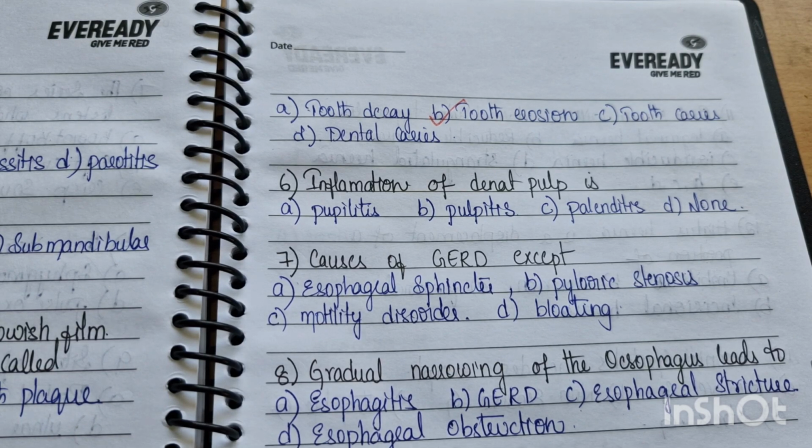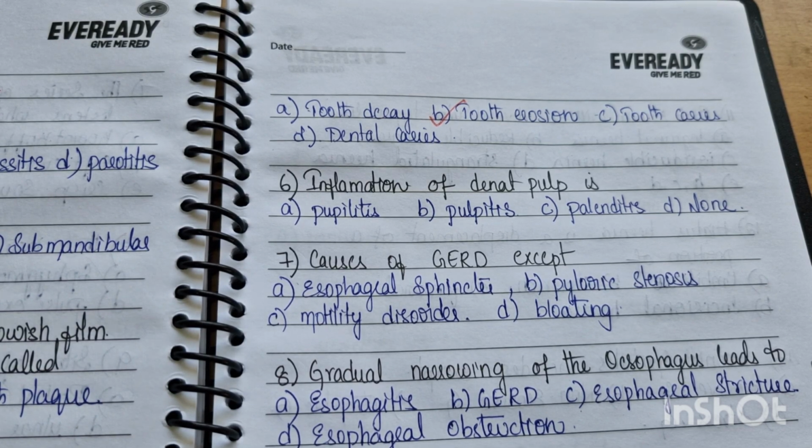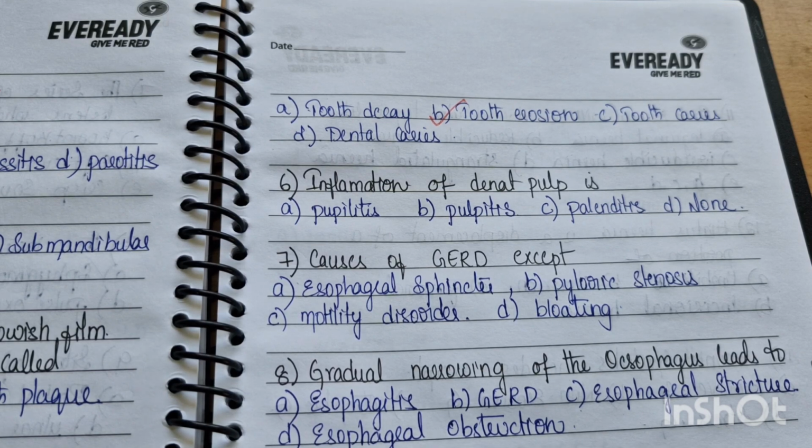Okay. Sixth one is the inflammation of the dental pulp. What is the inflammation of the dental pulp called, they asked. Here they have given the options like pupilitis, pulpitis, palenditis, none of the above. Can you guess the answer?